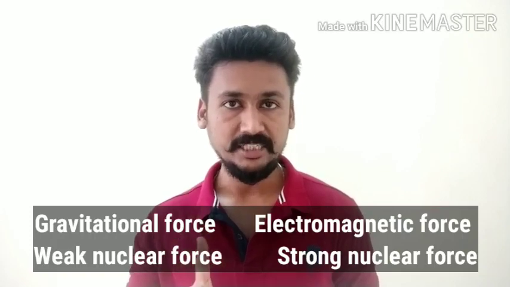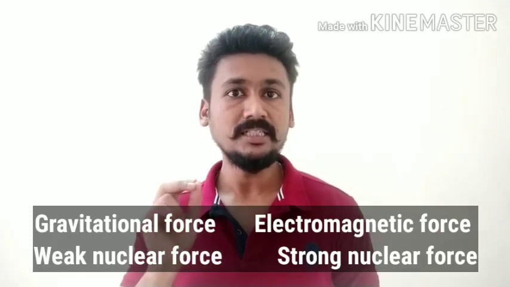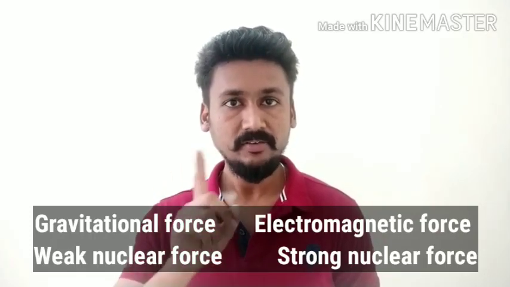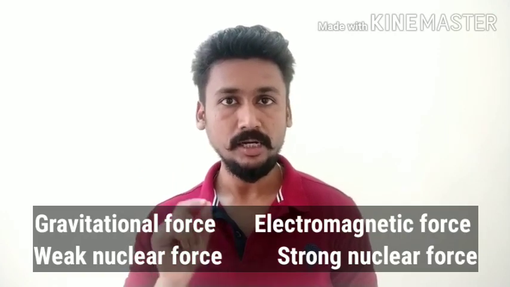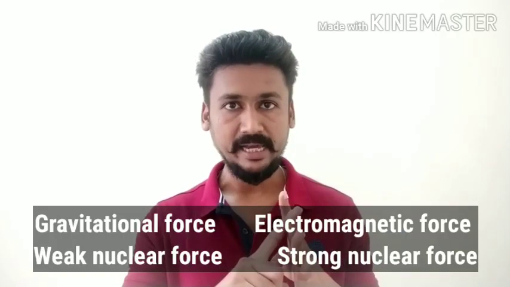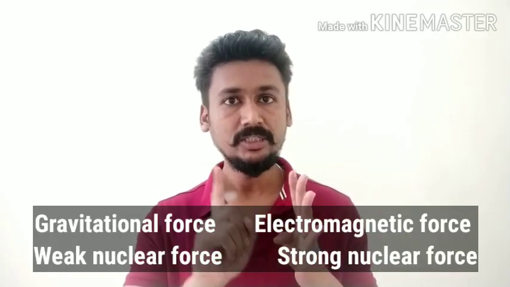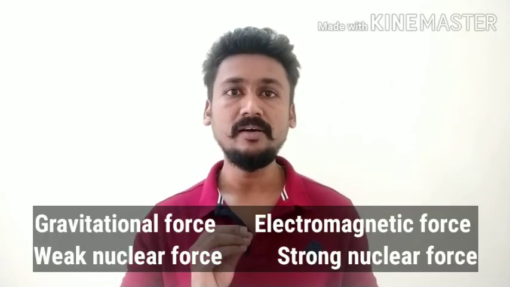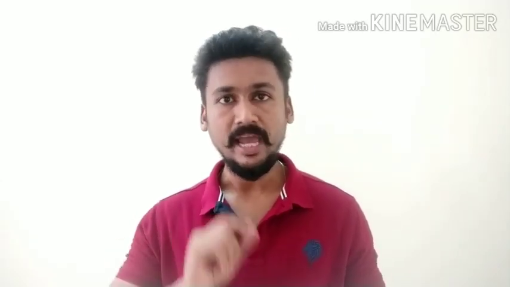First is gravitational force, other is electromagnetic force, the other 2 are called nuclear forces. One is a weak nuclear force, the other is a strong nuclear force. Okay, so once again, gravitational force, electromagnetic force, weak nuclear force and strong nuclear force. These are the 4 fundamental forces in our universe. Other than these 4, we have not found any other 5th fundamental force. So wherever you see any kind of application of force, it will belong to one of these 4 categories. Now let us see them one by one.